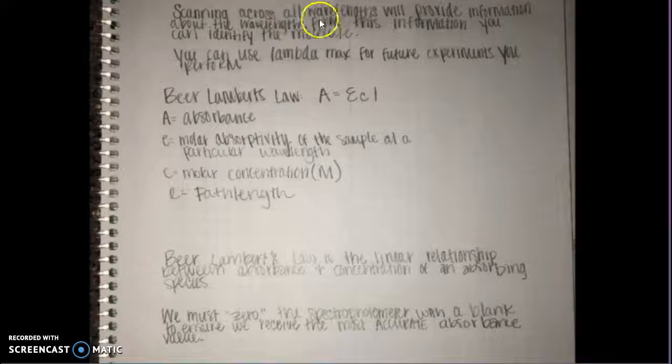Scanning across all wavelengths will provide information about the wavelengths. From this information, you can identify the molecule. You can also use lambda max for future experiments you perform.